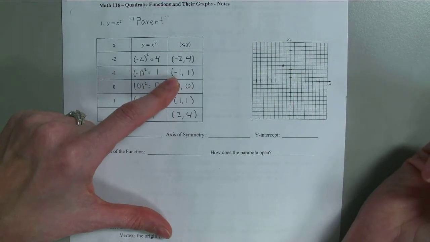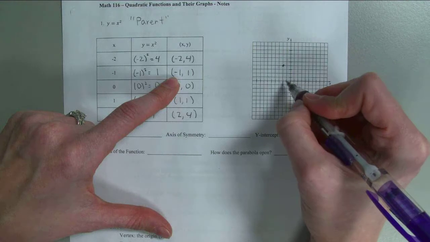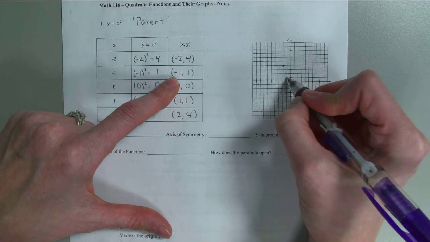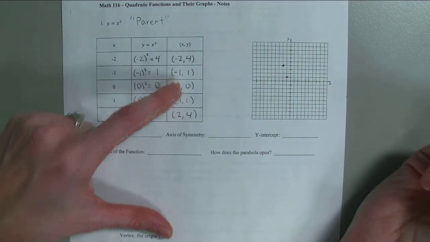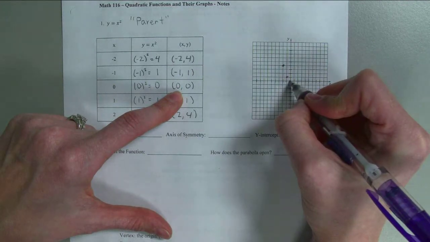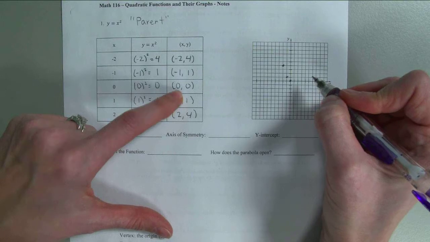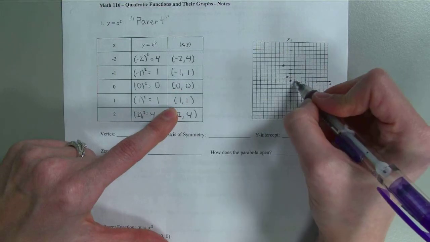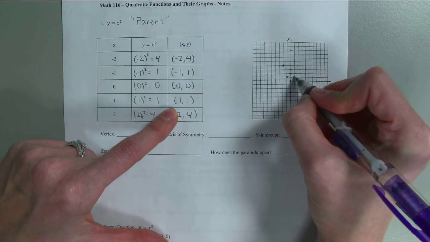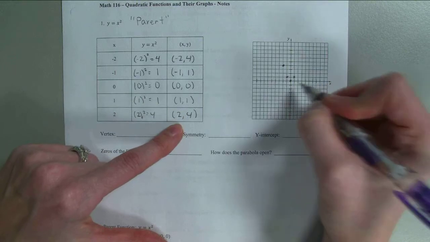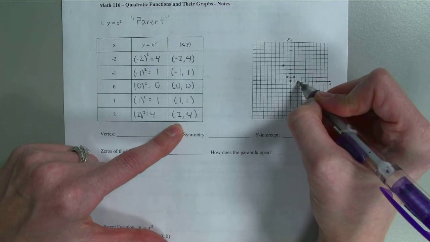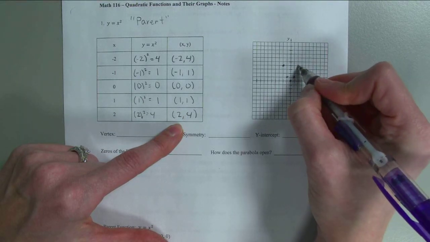Negative 1, 1 means go to the left 1, but then go up 1 and put a point right there. 0, 0 means we have a point at the origin. We have not moved left or right. 1, 1 means go to the right 1, up 1. And 2, 4 means go to the right 2, and then up 4, 1, 2, 3, 4.